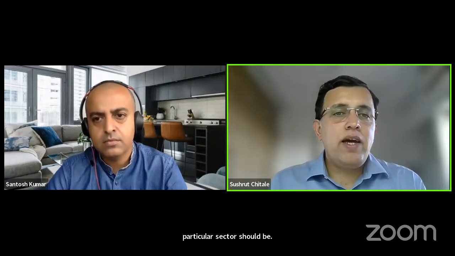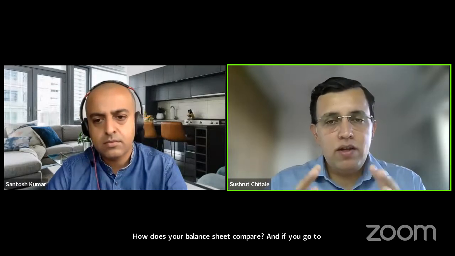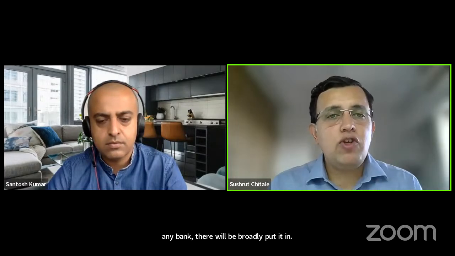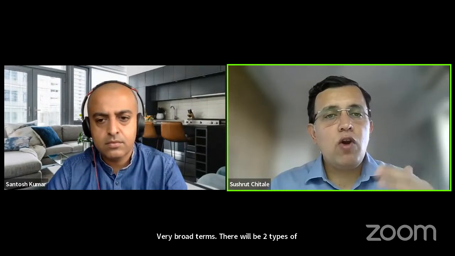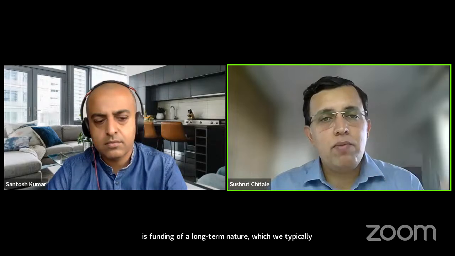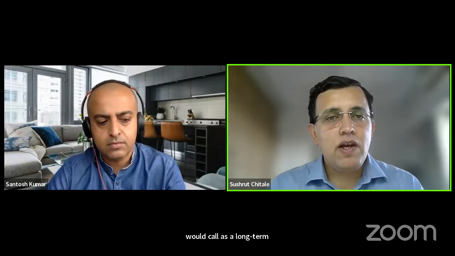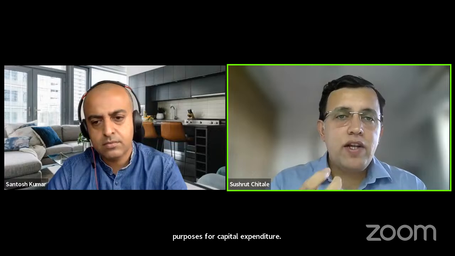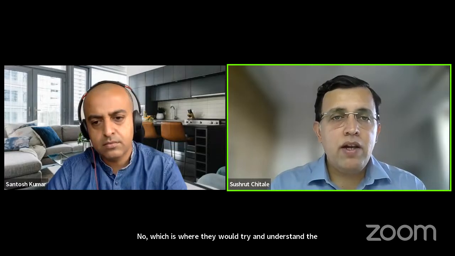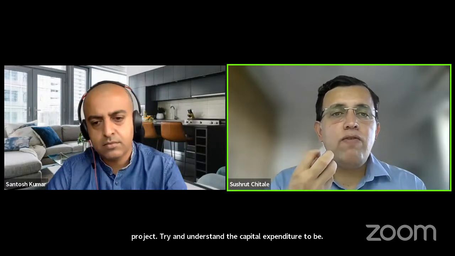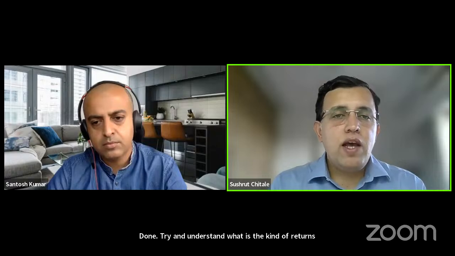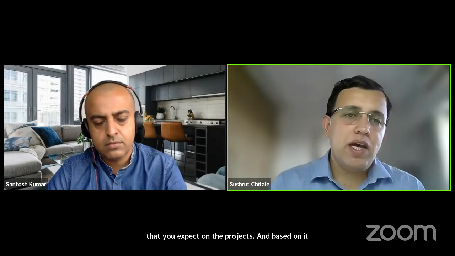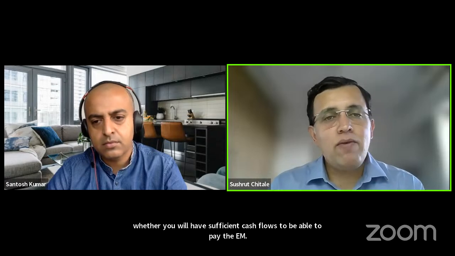And if you go to any bank, to put it in very broad terms, there will be two types of funding. One is funding of a long-term nature, which we would call long-term funding, more so for capex purposes, for capital expenditure purposes. That is where they would try and understand the project, the capital expenditure to be done, and the kind of returns that you expect on the projects, and based on it, whether you will have sufficient cash flows to be able to pay the EMI. So I think that is typically what the bank will do.